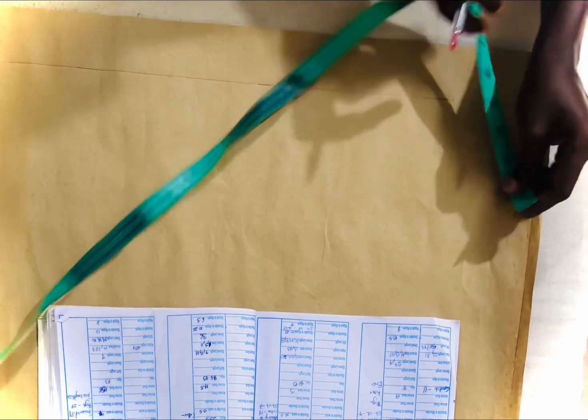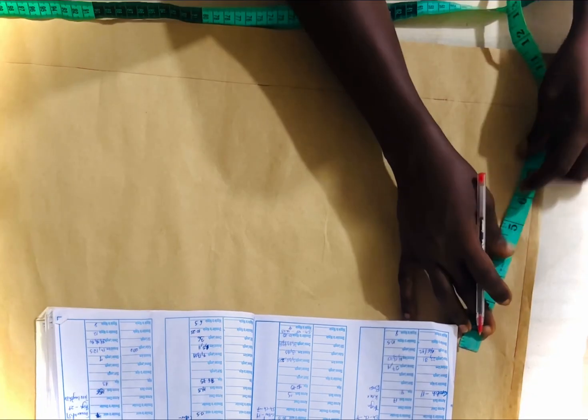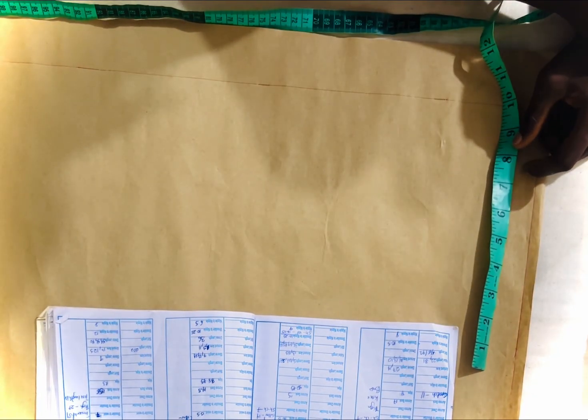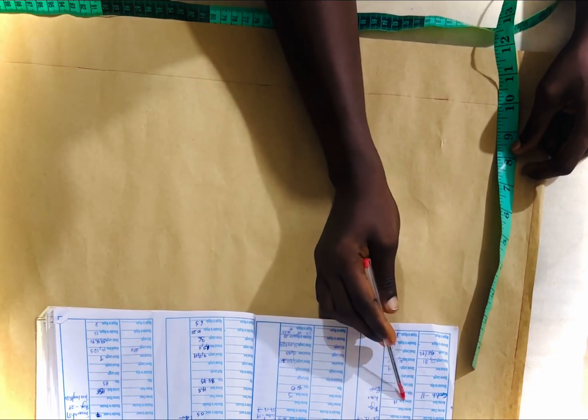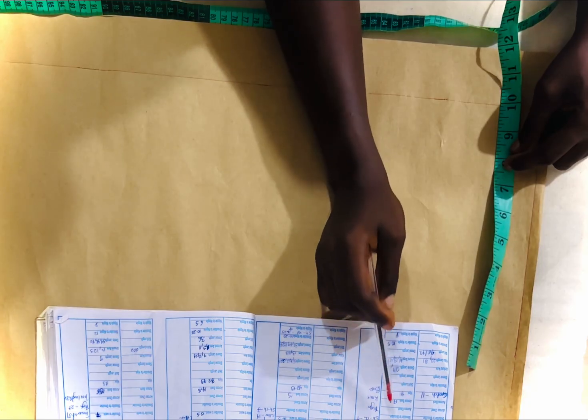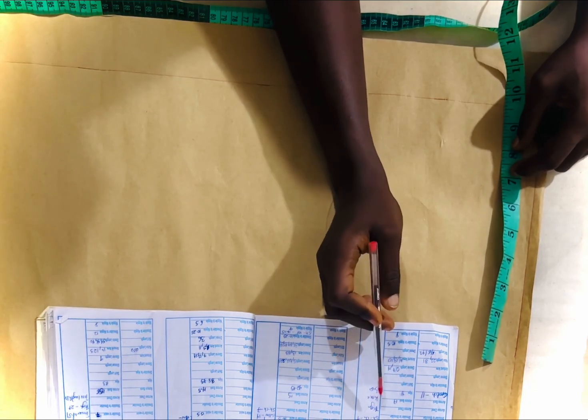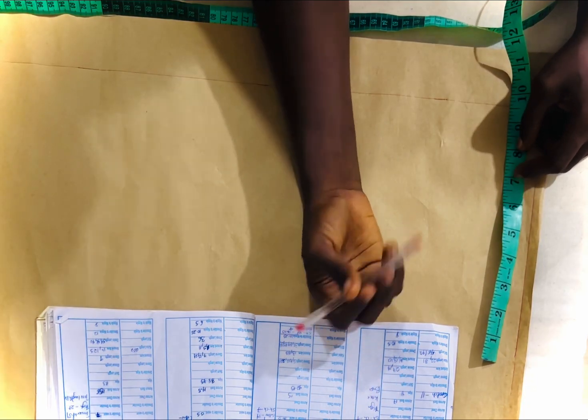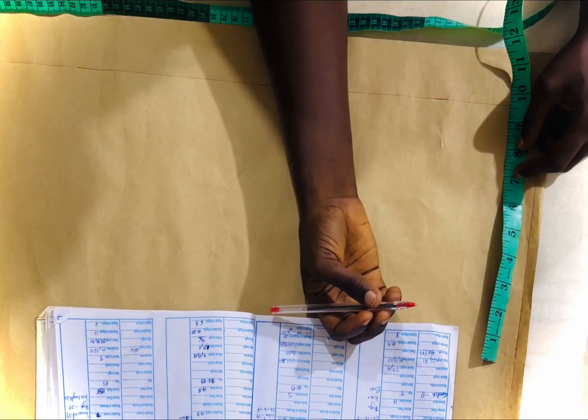You will need your across back. My client's across back is 17 inches. Please remember, I am adding allowance to it.